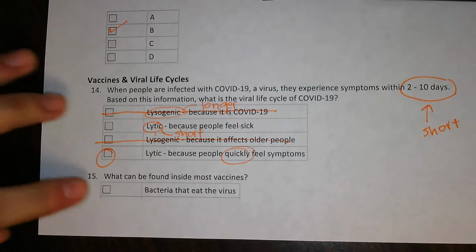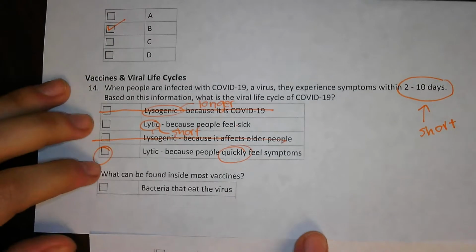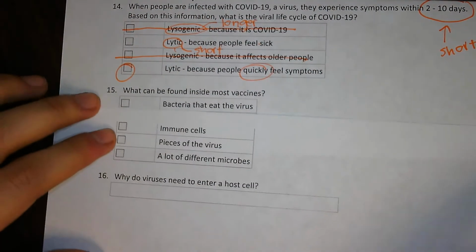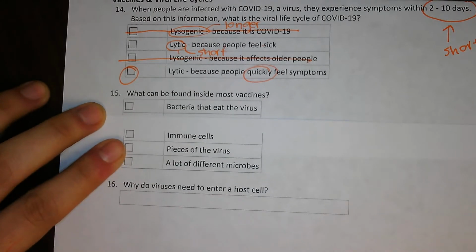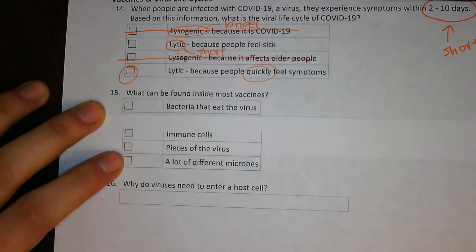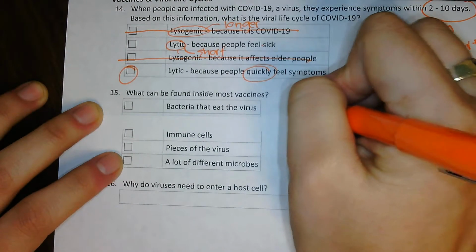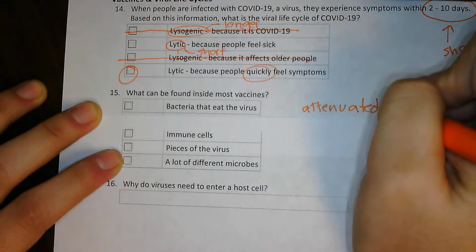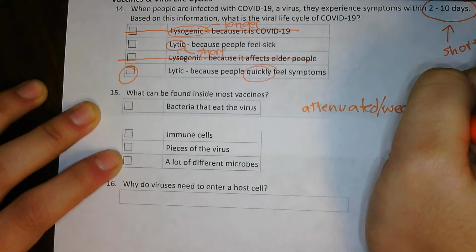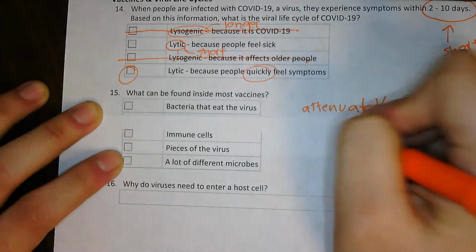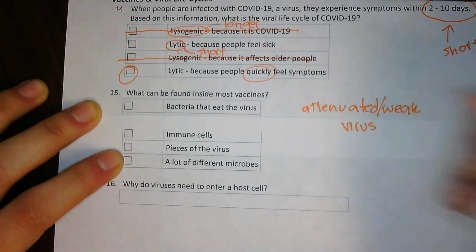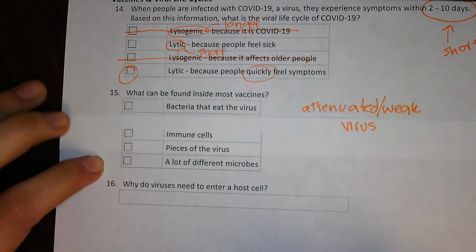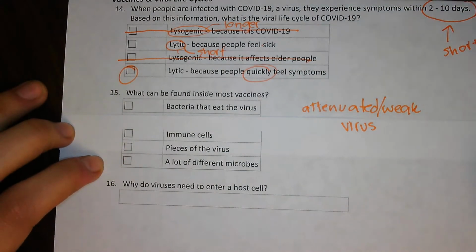Number 15. What can be found inside most vaccines? Let me scooch this up so I can put the answers in here. Inside most vaccines, the most common vaccines, you are going to have an attenuated, which also means weak, version of the virus. Attenuated or weak virus. So that is how your body can make a memory of the virus if it is ever exposed to it again.